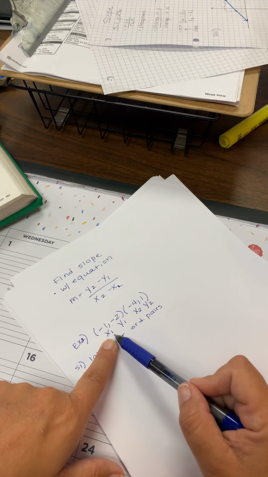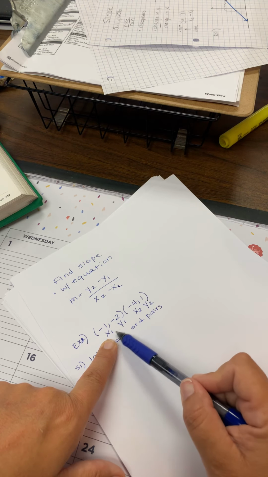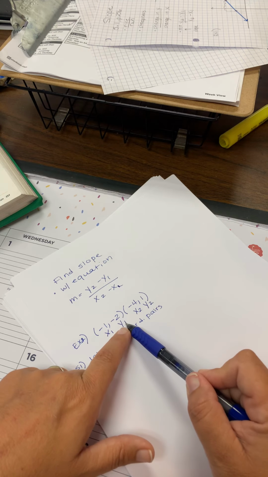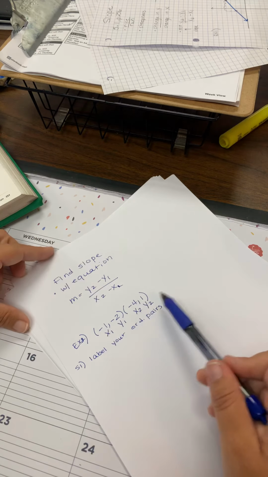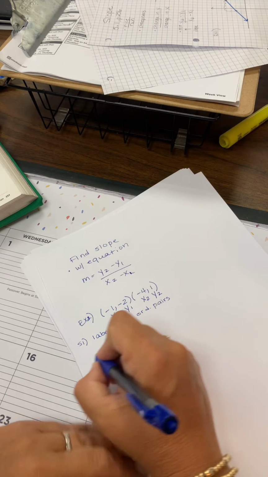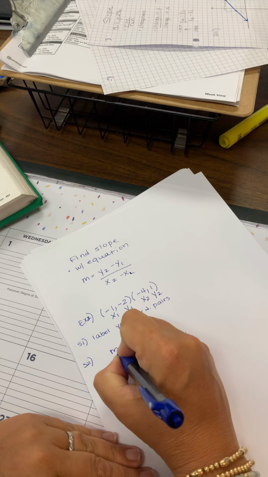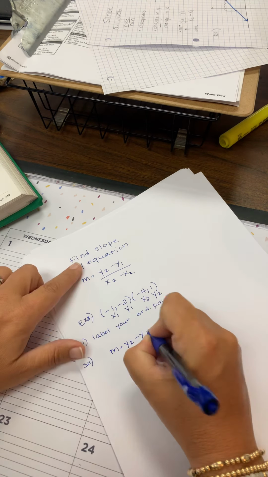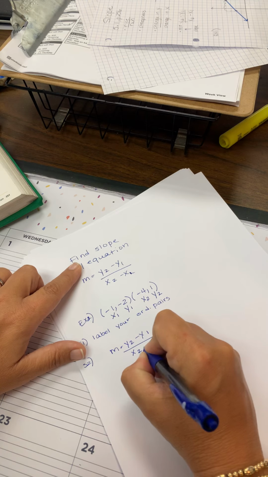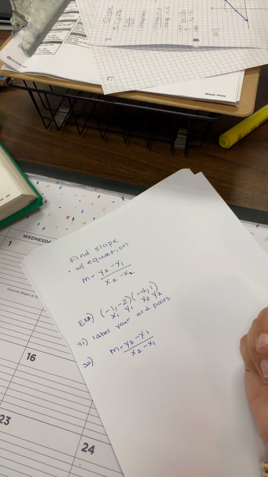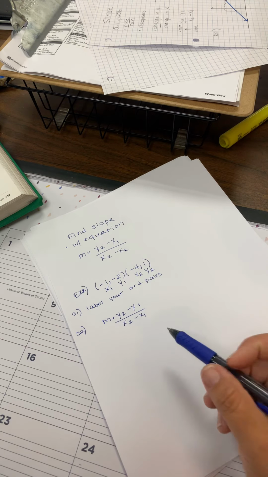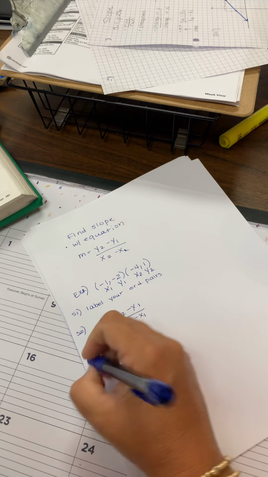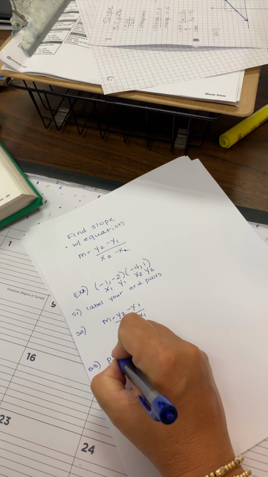What the x1 is standing for is this is my first set of ordered pairs. So that's why it's x1, the first x, the first y, the second x, the second y for the two sets of ordered pairs. Step 2, write your equation. Now I know I just wrote it up there, but the more I write it, the more it helps me memorize the equation. Step 3 is to plug in your ordered pairs. So step 3 is to plug them in.